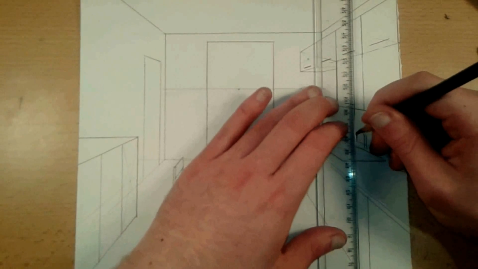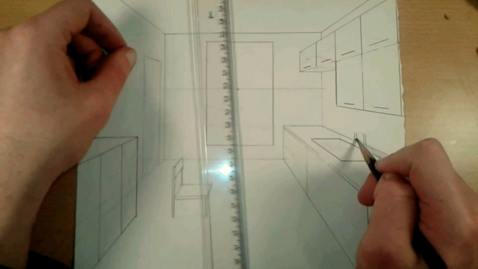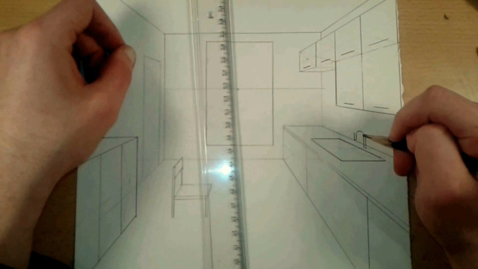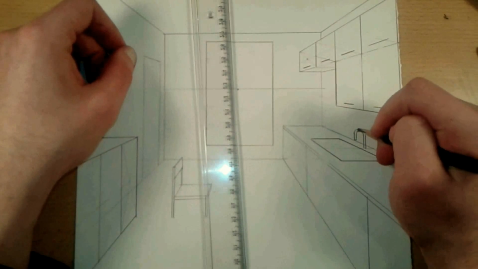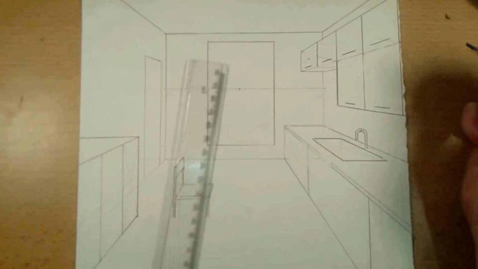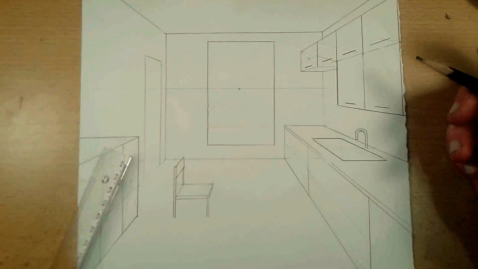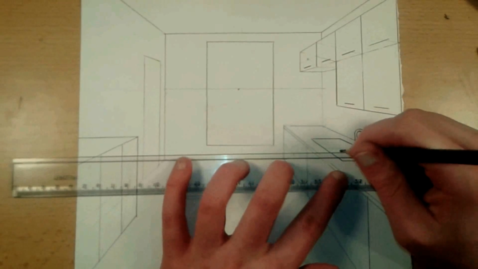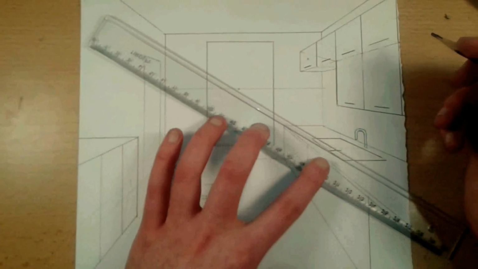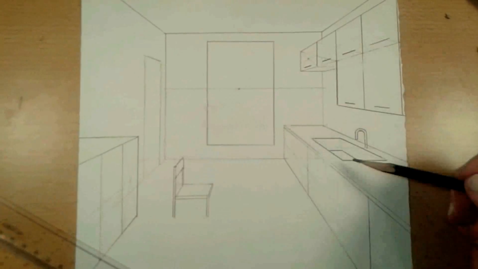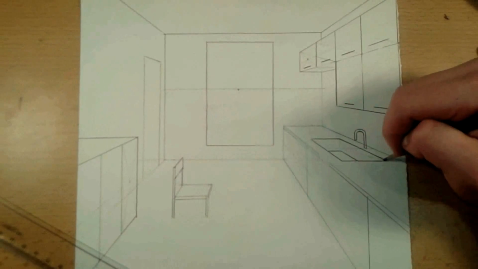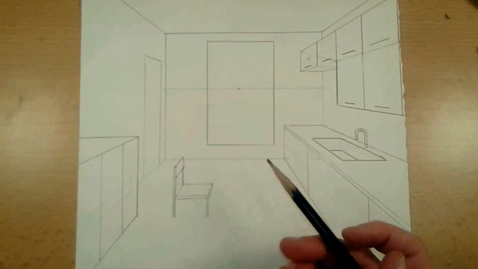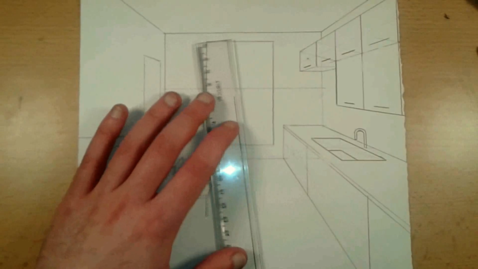Establishing the center point in order to create a faucet. The faucet's quite simple, just make a hook shape. Now I'm creating the bottom of the sink, making sure it's horizontal.